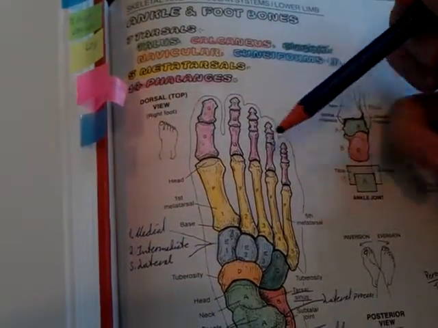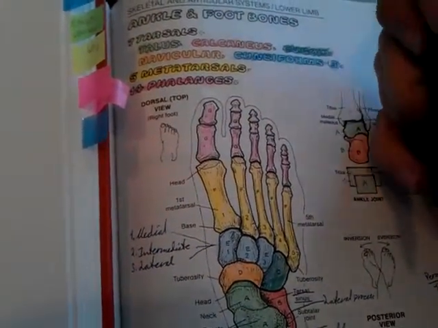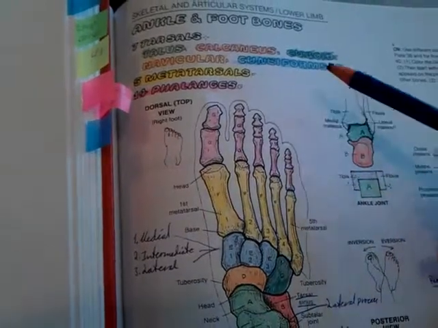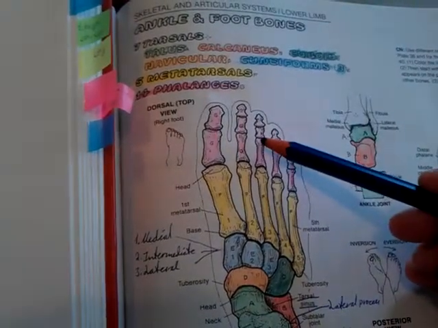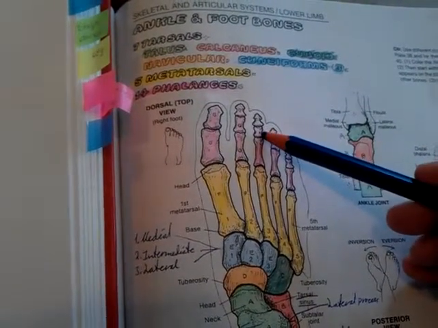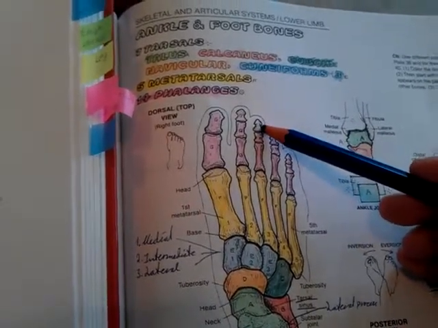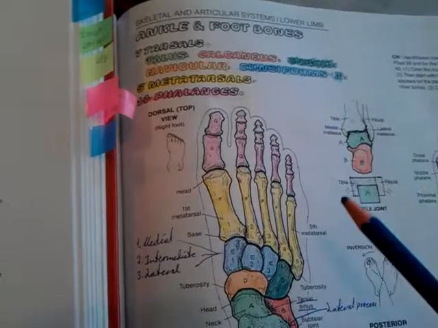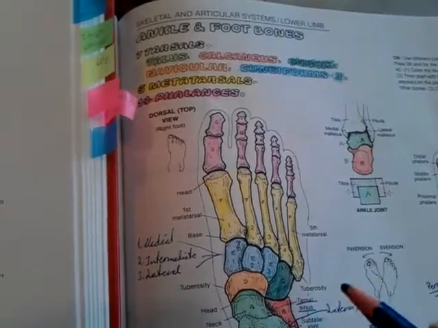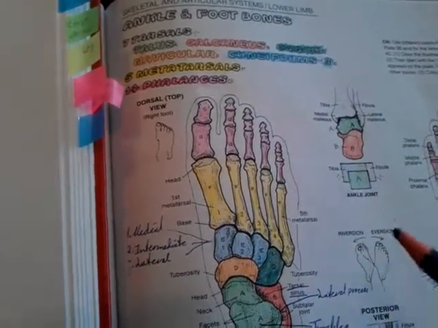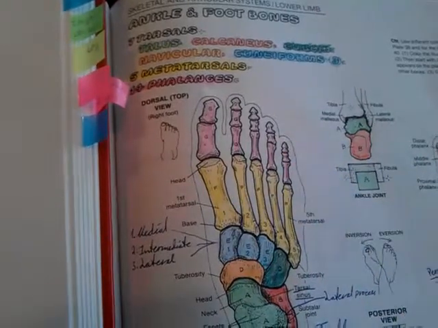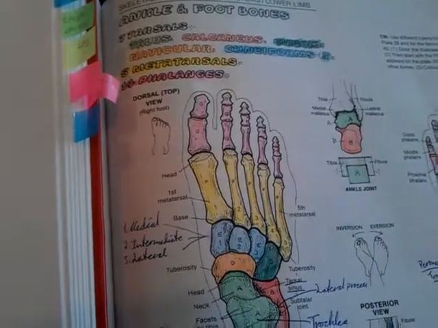Lastly, we have interphalangeal joints, which are hinge joints. The articular surfaces are the head of proximal phalanx, the base of middle phalanx, head of middle phalanx and base of distal phalanx. The articular capsule is strengthened by collateral ligaments, and the movements are flexion and extension.